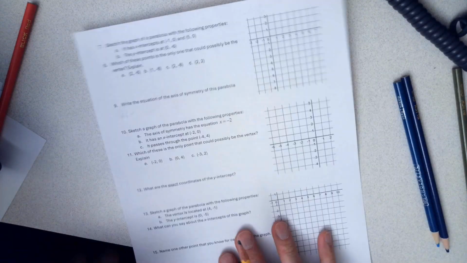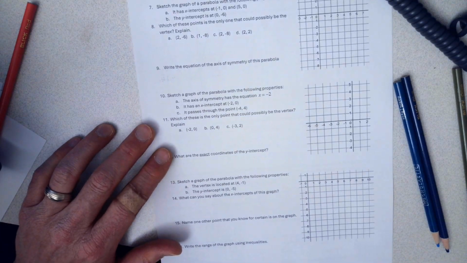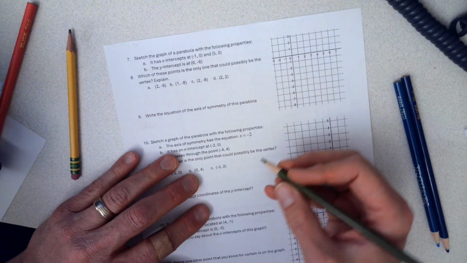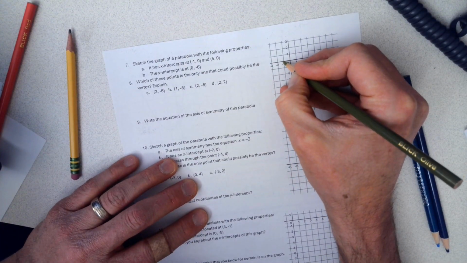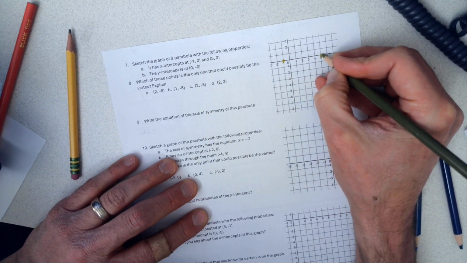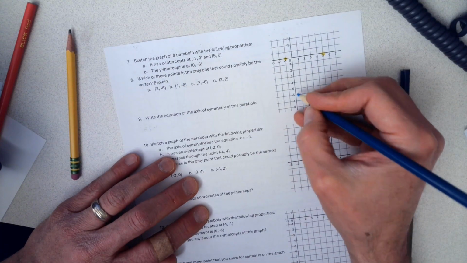Yeah, let's take a look back. Okay, sketch a graph of the parabola with the following properties. It has x-intercepts. I was doing that with the green before at -1, 0 and at 5, 0, and it has a y-intercept at 0, -6.